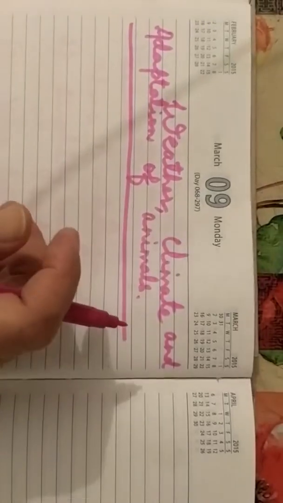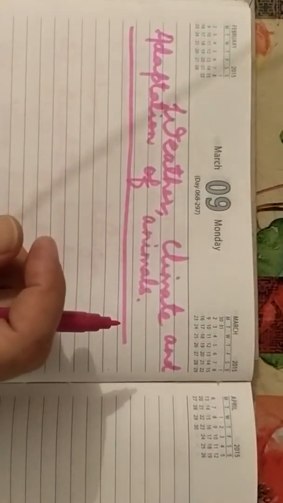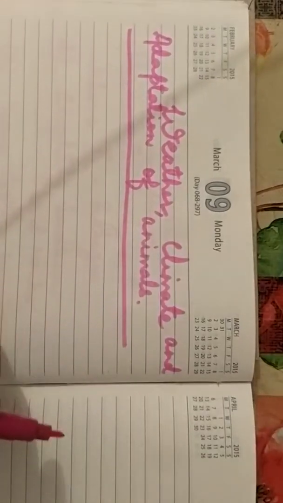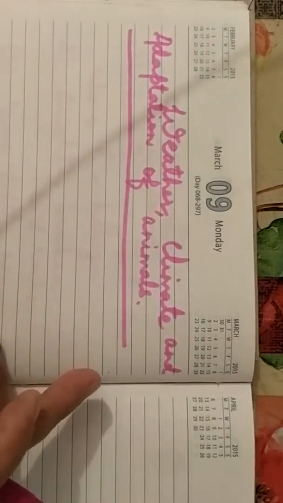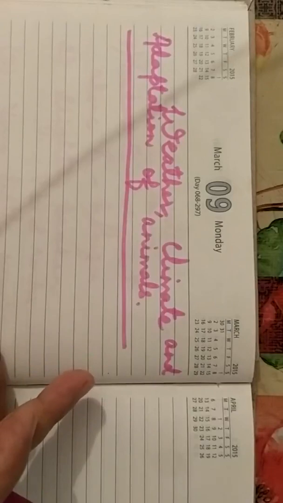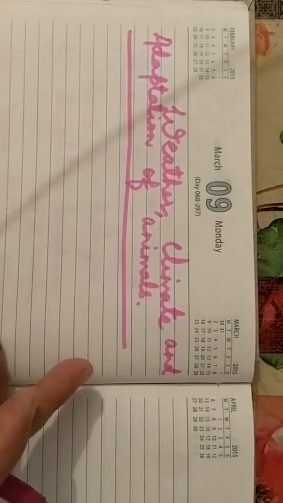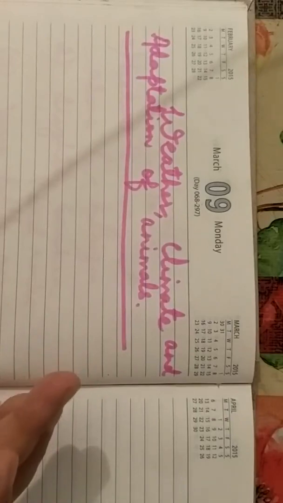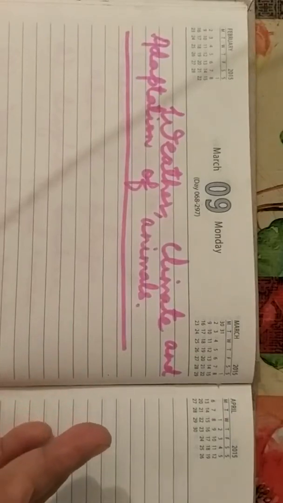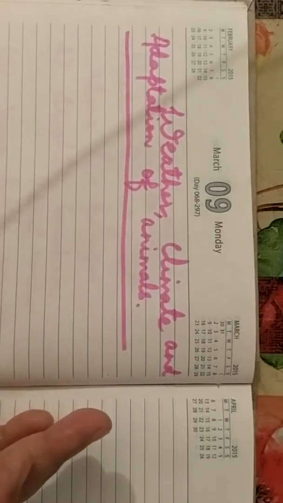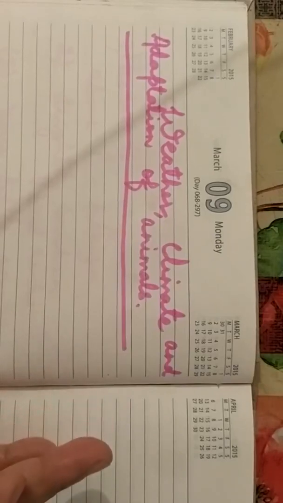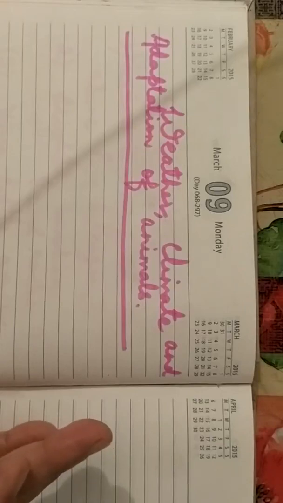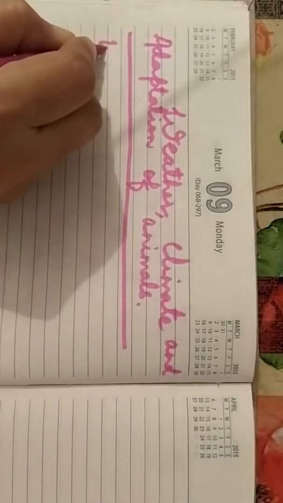Good morning, children. Today I am going to start a new chapter, that is weather, climate and adaptation of animals. In this chapter, we will know what the differences between weather and climate are and how animals survive in such changed environments. Now, first of all, we will know what is weather.